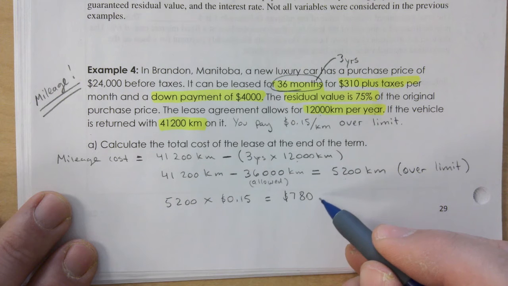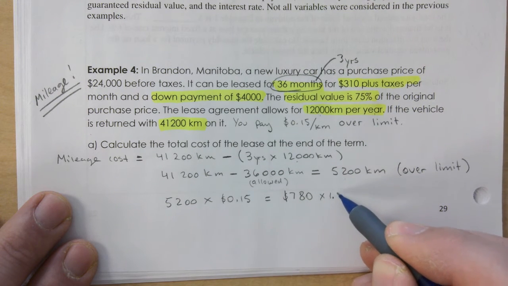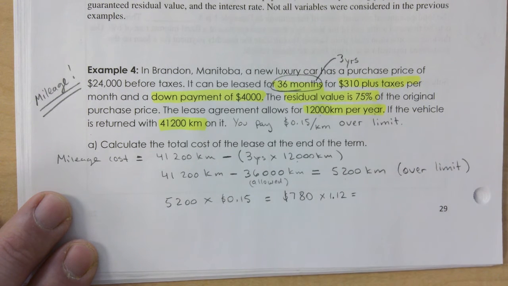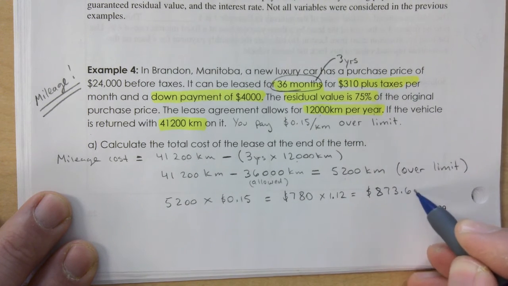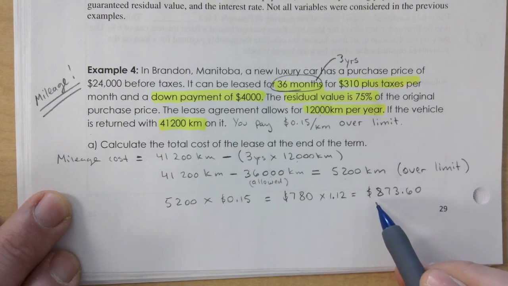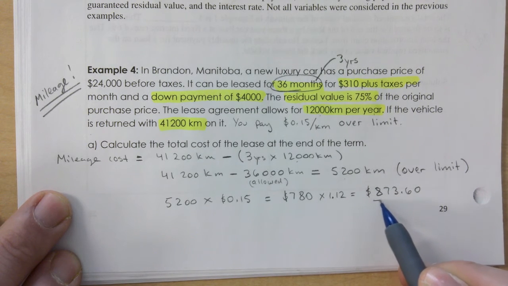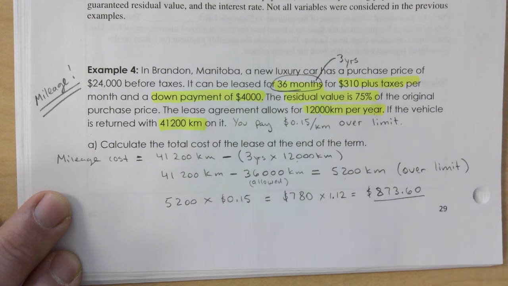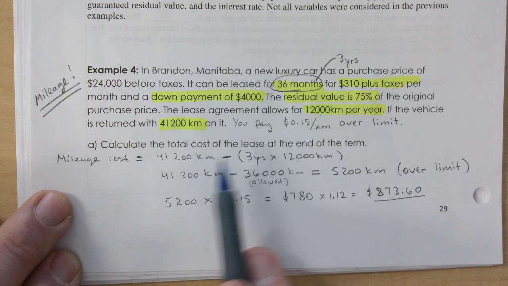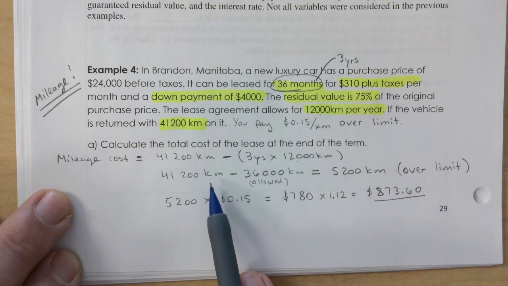This is taxed as well. We're going to add that step of $873.60. This is the mileage cost. Okay? And you don't have to do it exactly the way I did it, right?